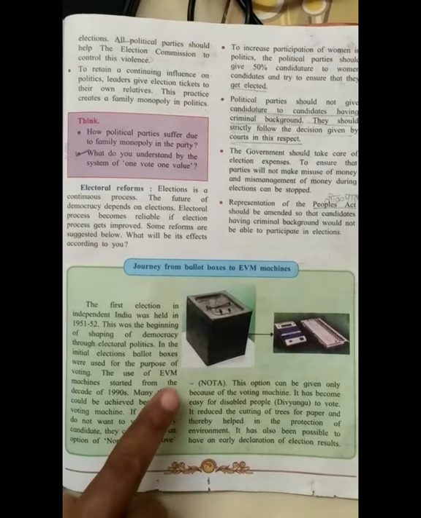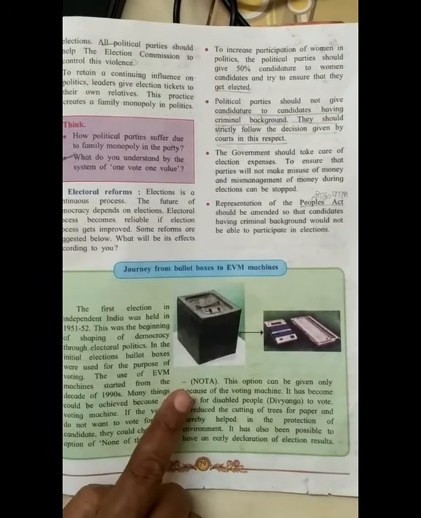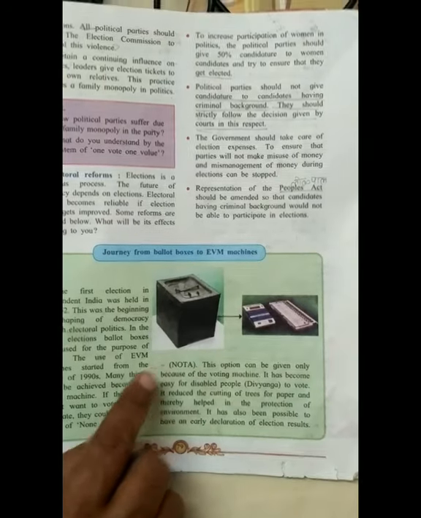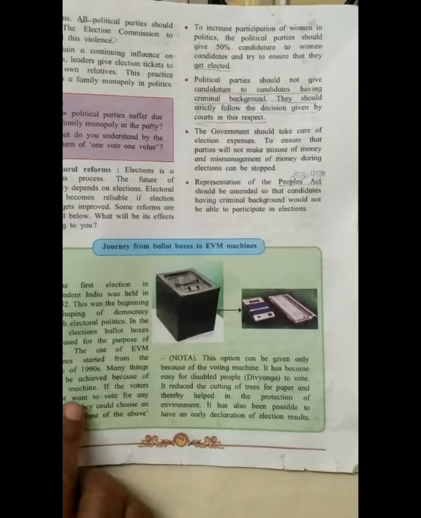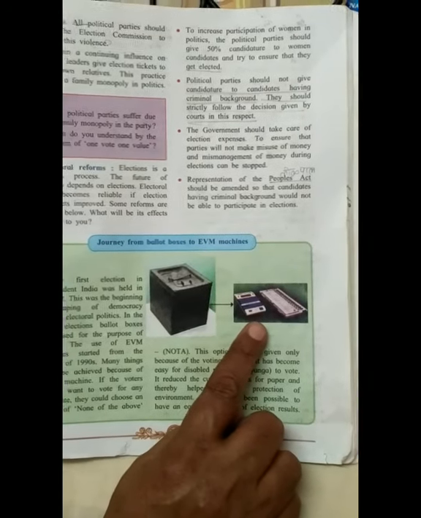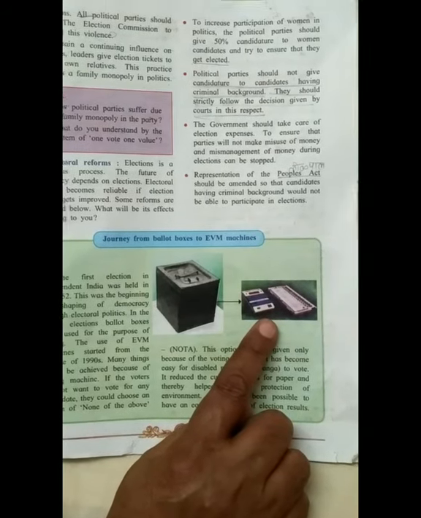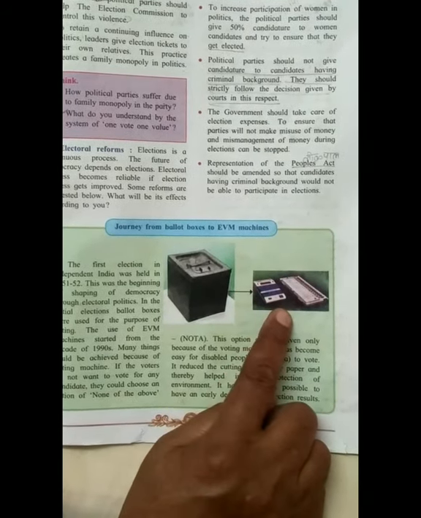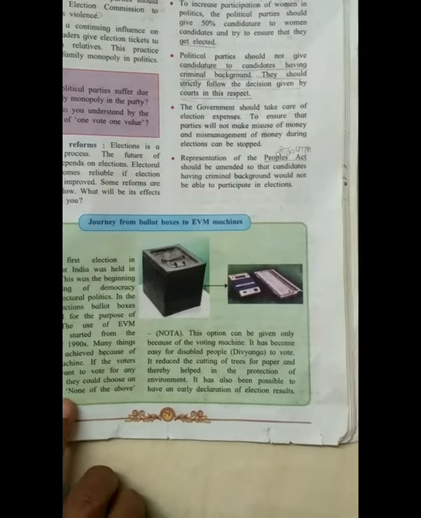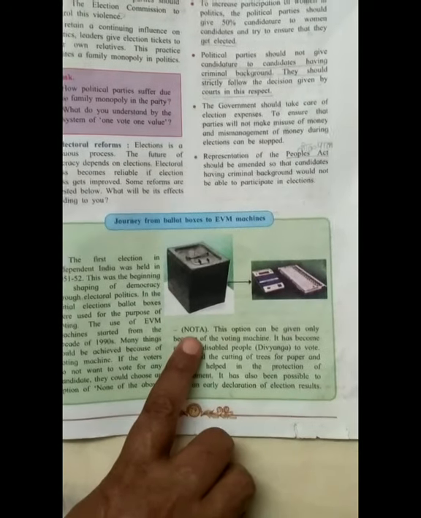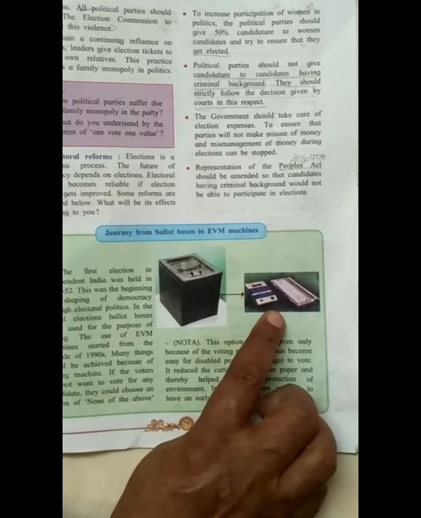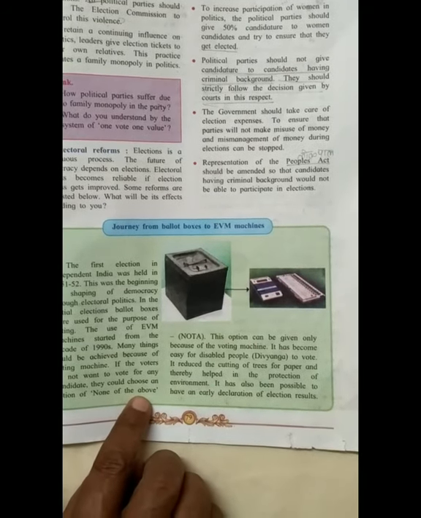Dear students, in the picture you can see a ballot box, and the vote which was cast has to be inserted in the ballot box. This box was opened and then the votes were counted. This was used from the first election in 1951-52 till 1990. Then we started using the EVM machine, and through this EVM machine we have saved cutting a lot of trees because of electronic media. And this EVM machine has one more option, that is none of the above, which is called NOTA. That means you can cast your vote to your choice of the candidates, and if you don't like any candidates, then you can also cast your vote to none of the above, that is NOTA.